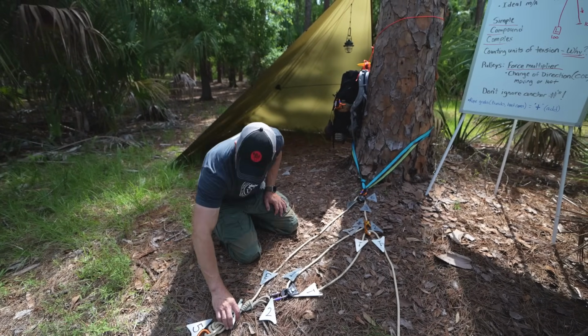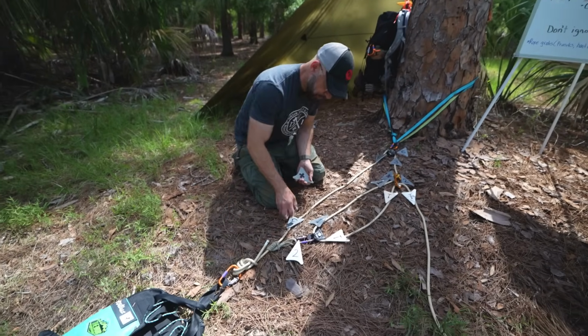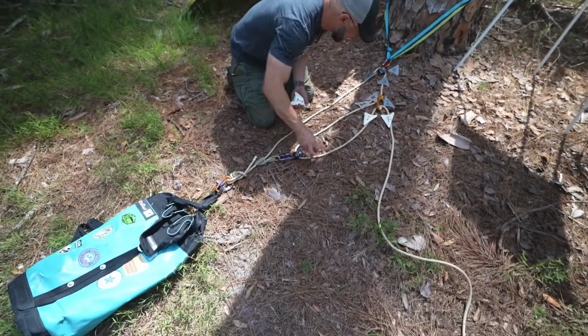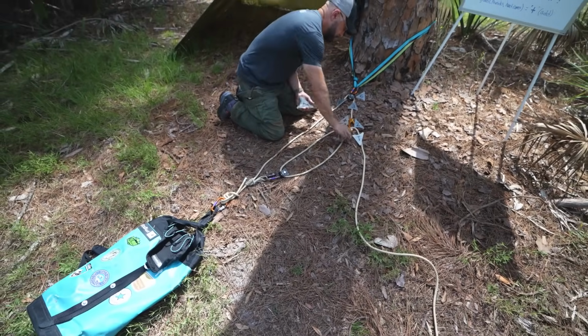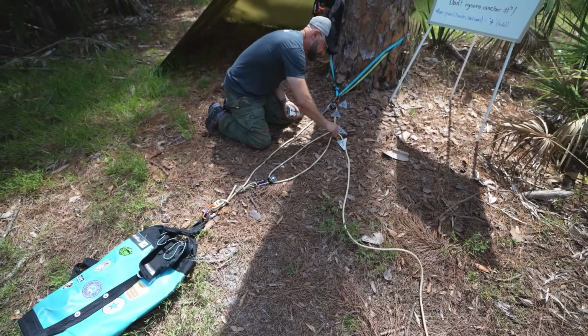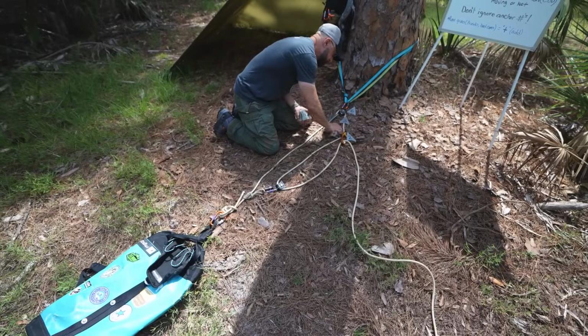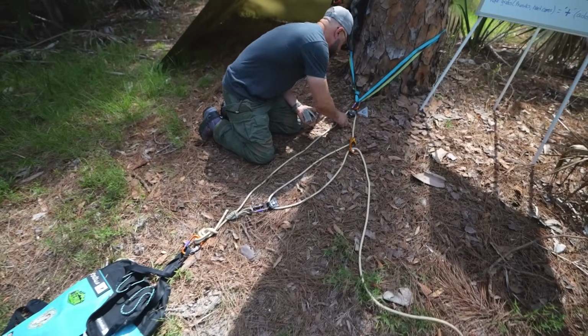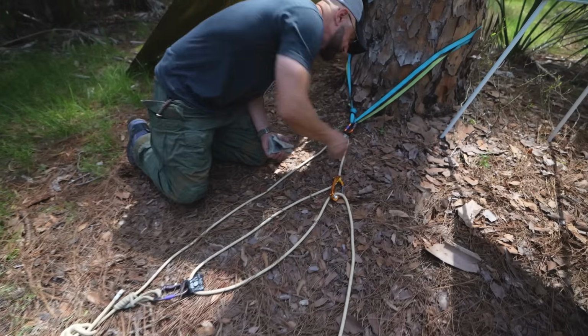I'm going to take these off so you guys can see a little better on what this looks like without any distractions. And then we'll go over forces.